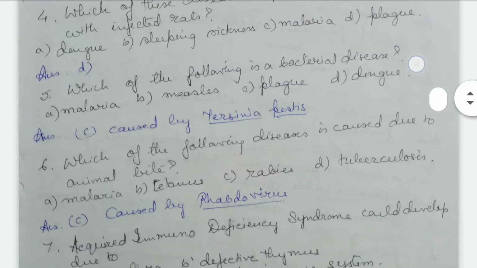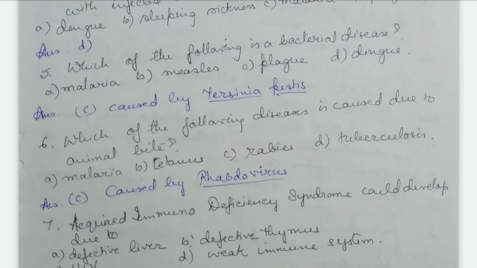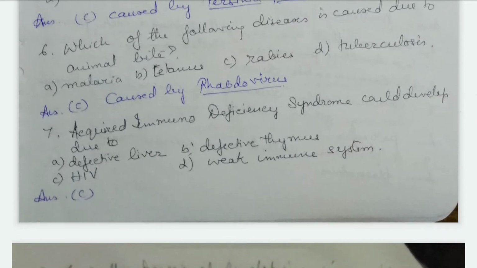The vector is the rats. Which of the following diseases is caused due to an animal bite? Malaria, tetanus, rabies, or tuberculosis? It is rabies. It is caused by rhabdovirus. Then, acquired immunodeficiency syndrome could develop due to defective liver, defective thymus, HIV, or weak immune system. It is caused by HIV, human immunodeficiency virus.